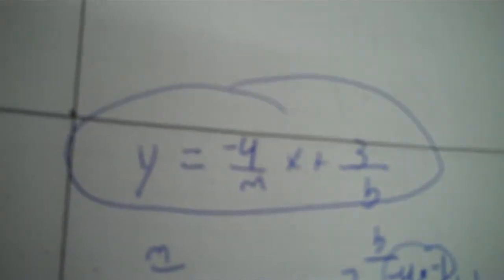Now if you want to check your answer, you can take -4 times the x, which is -1, plus 3, and the output should be 7. Yes.